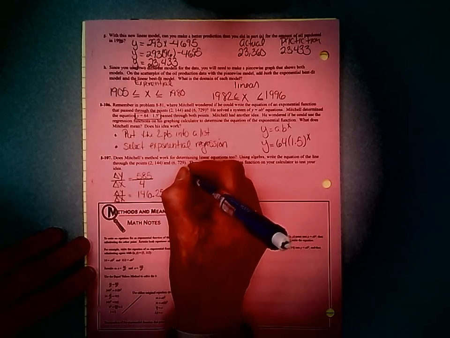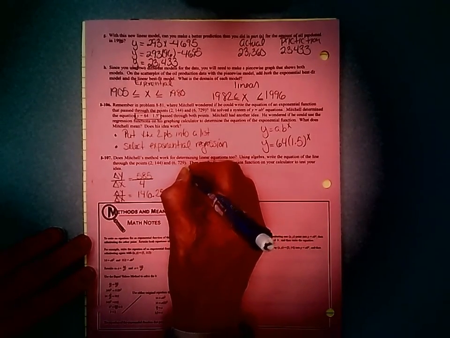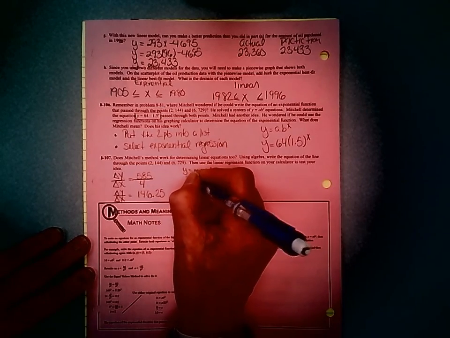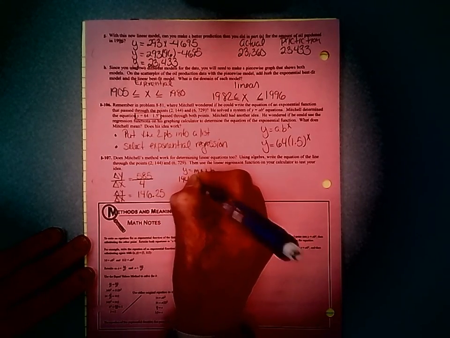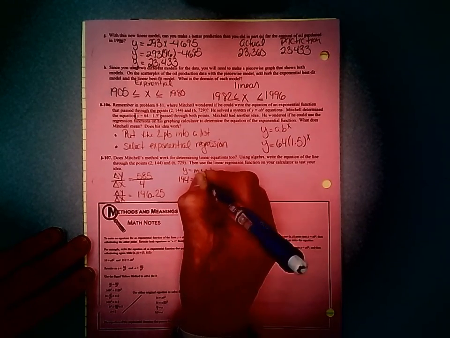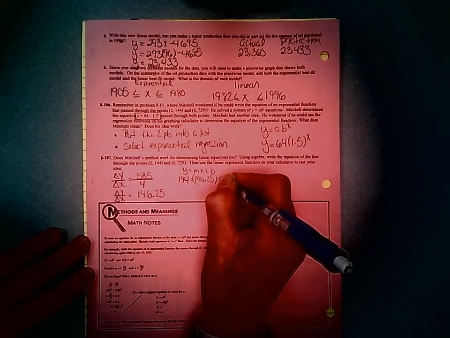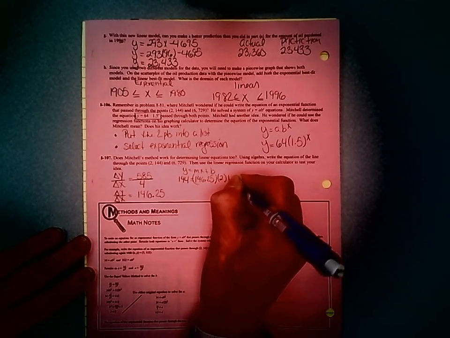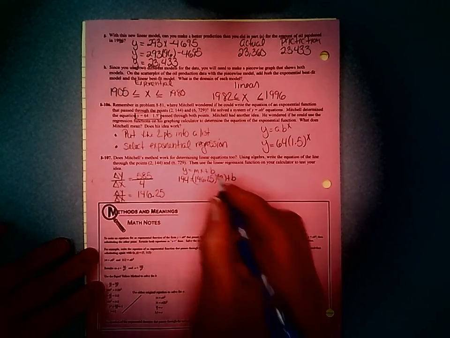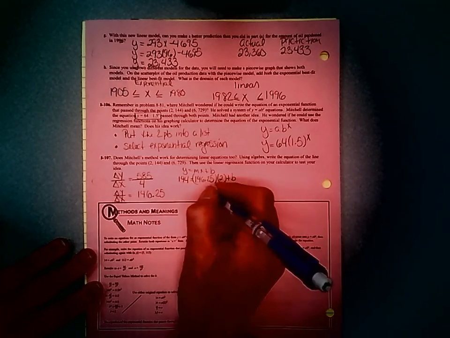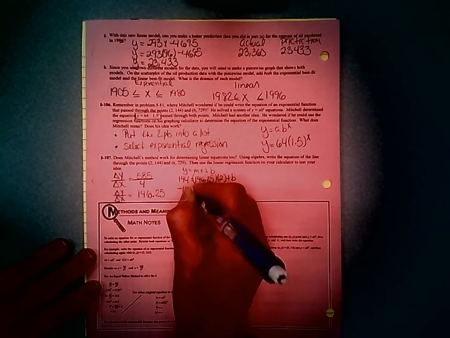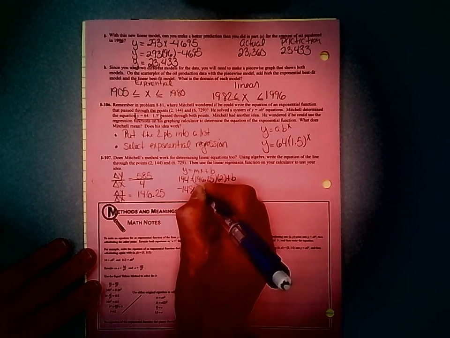So if I've got y equals mx plus b, let's say I'm going to go with the smaller numbers, 144 equals 146.25 times x, which is 2, plus b. I double it, subtract, and I'm going to get negative 148.5 for b.